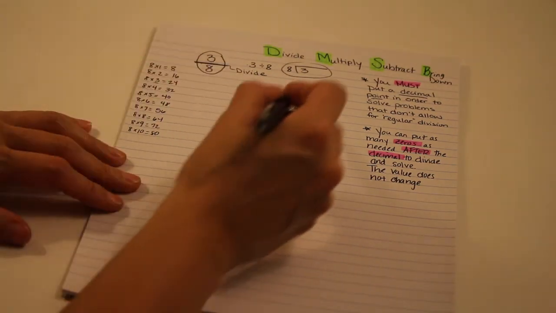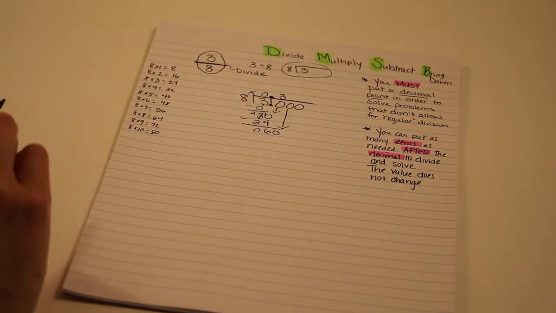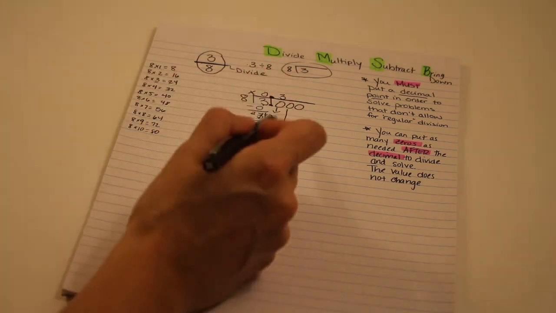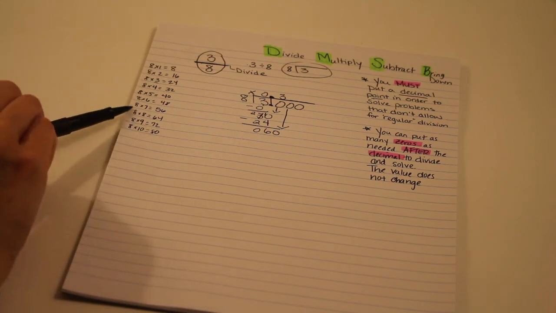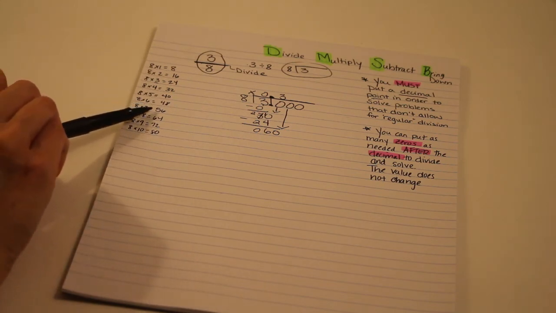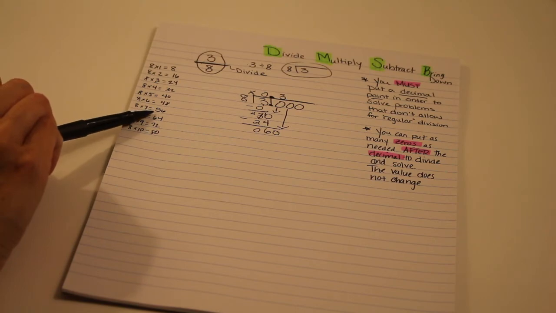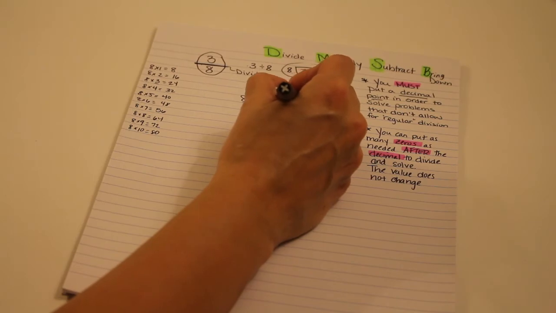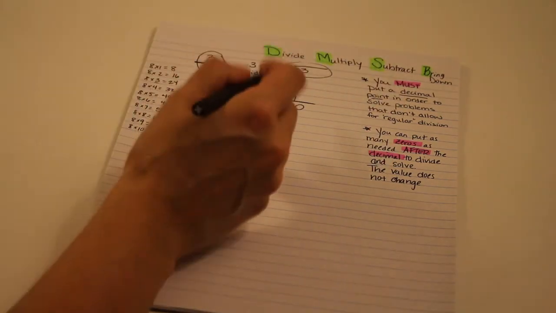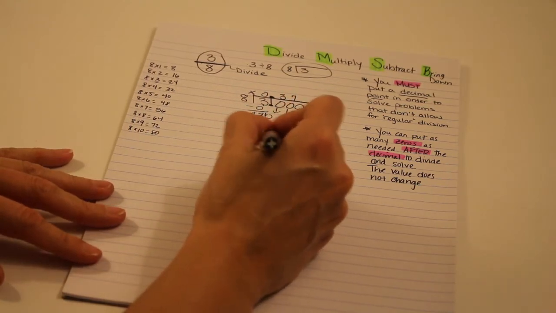I now need to go ahead and bring down that next 0. 8 into 60 is how many times, or the closest to it. I go back to my multiplication table. 56 and 64 are my closest answers. 64 we know is too big, but 56 will work. So my factor is 7. So 7 is going to go on my answer line. And 7 times 8 is 56. So I'm going to subtract 56.